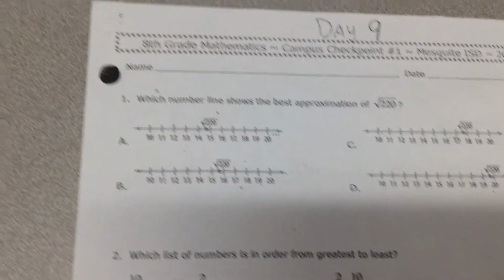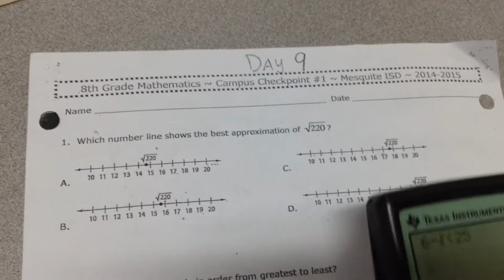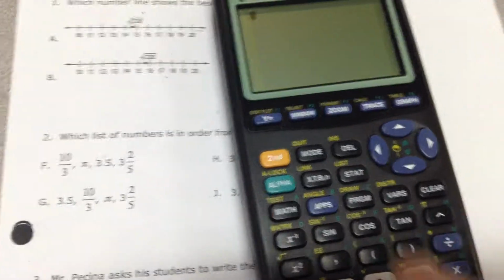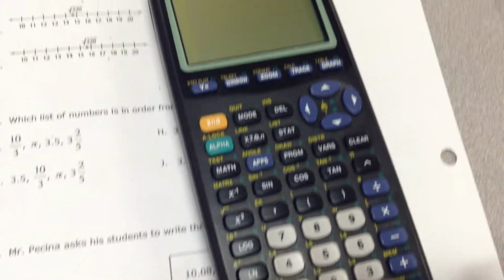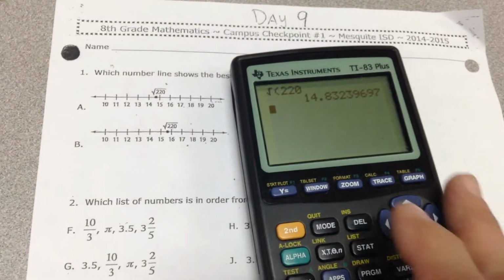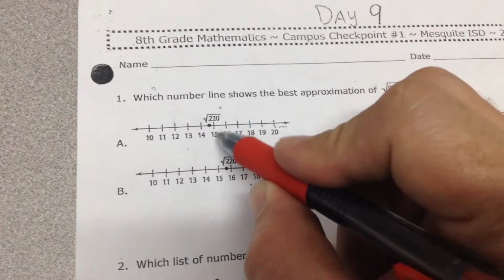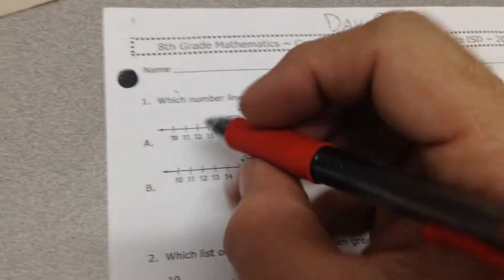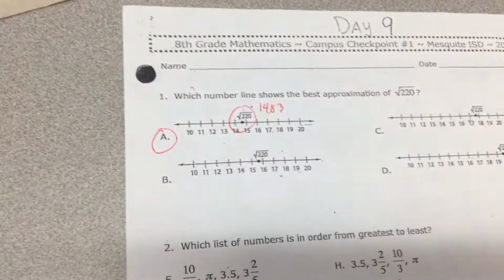Number 1. Which number line shows the best approximation of the square root of 220? Now, when we took this test, I don't think y'all were using calculators, so hi, Mr. Calculator. Let's have you help me with this question. So, the square root of 220 is 14.8. So then I look on here for one that's just a little bit under 15, so that looks like it's probably it. That's too big, way too big. There we go, 14.83, answer A.